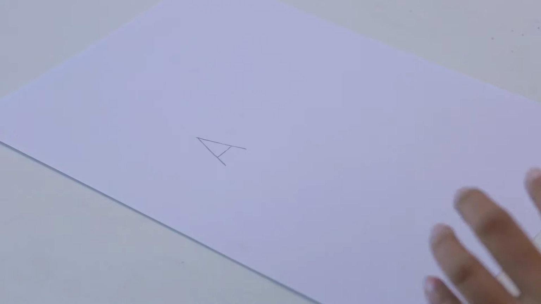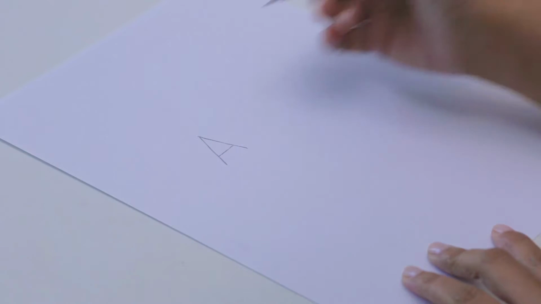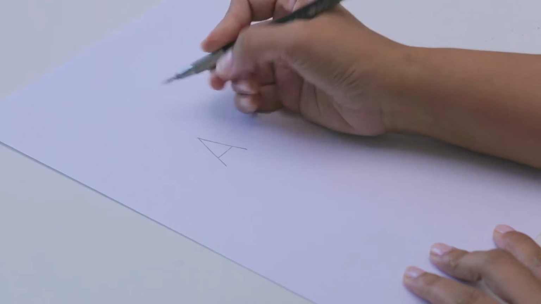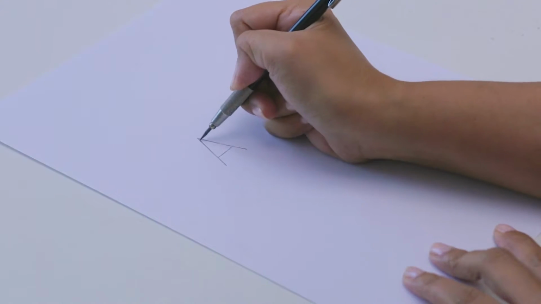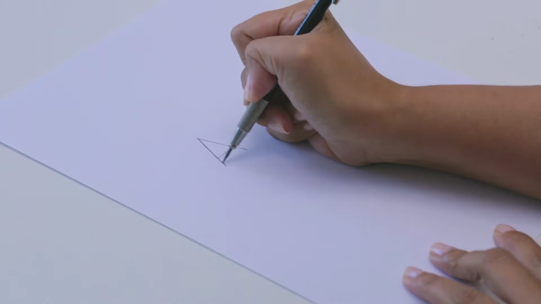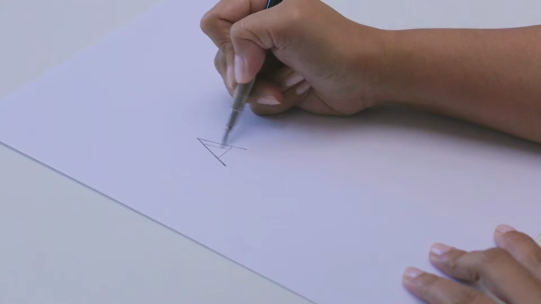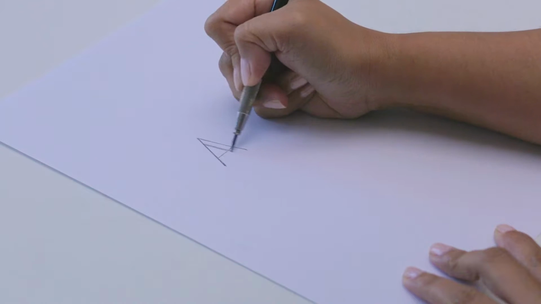So I'm going to do the contrasting letter first, and I'm working on my letter A. I have here the skeleton of the letter A, and I am going to add thickness to it. And because I'm doing a contrasting letter, I'm going to make this side a thick stroke.